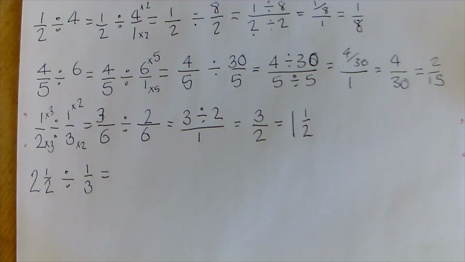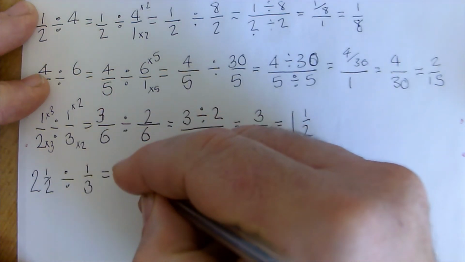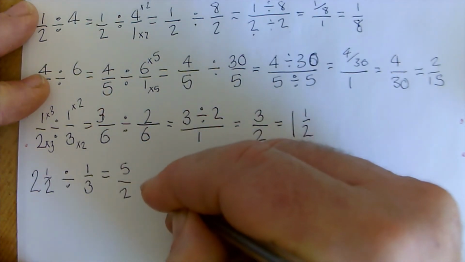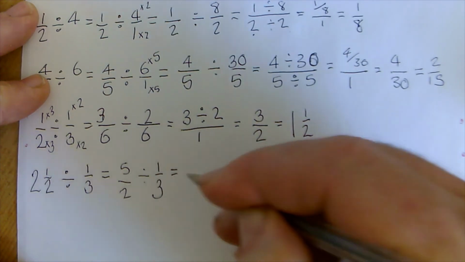Finally, I'm going to show you how a mixed fraction is handled. 2½ is going to be turned into an improper fraction. 2 times 2 is 4, add 1 gives me 5 over 2. I'm dividing by a third. My common denominator is 6.